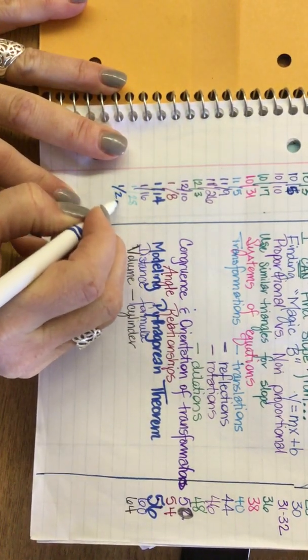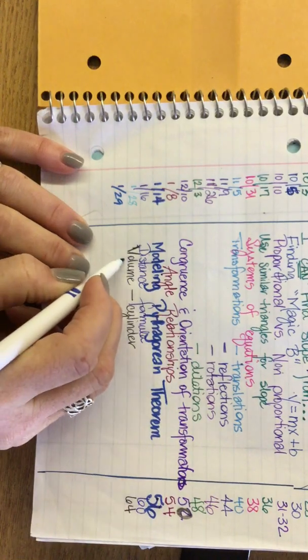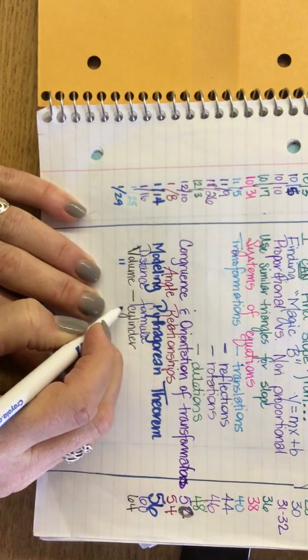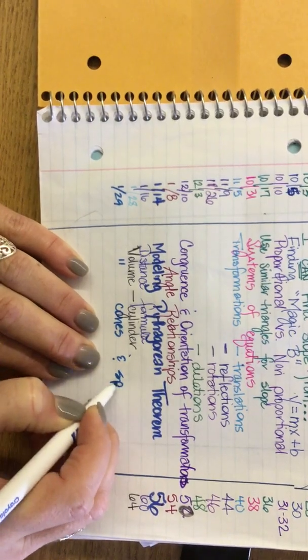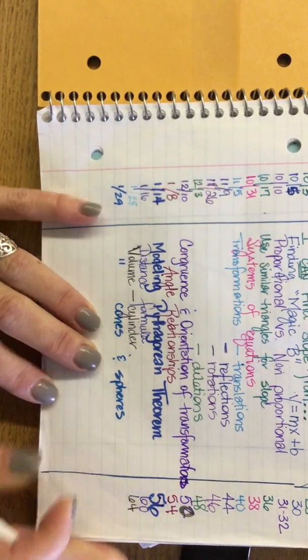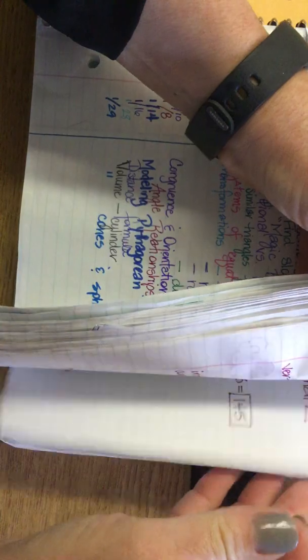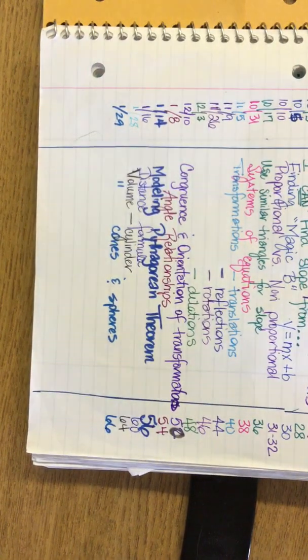Today is 129, and today what we're going to do is we're going to do the volume for cones and spheres. Okay, and make sure that you have a calculator ready. In fact, I was not ready, so let me go get one.